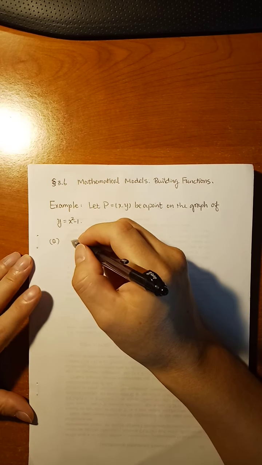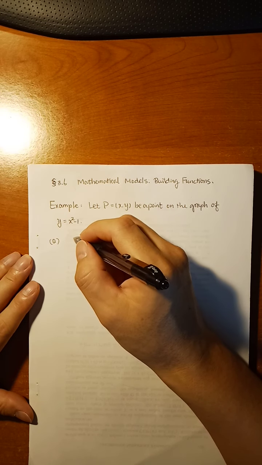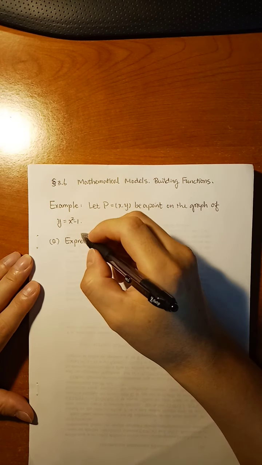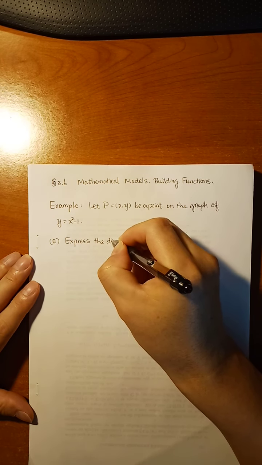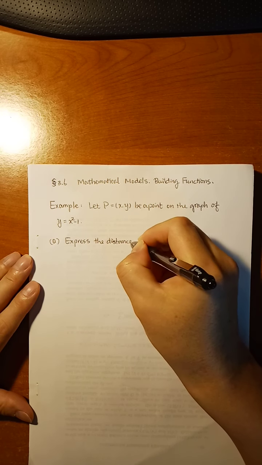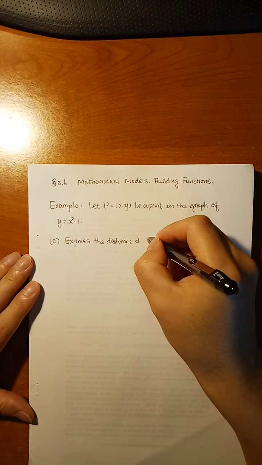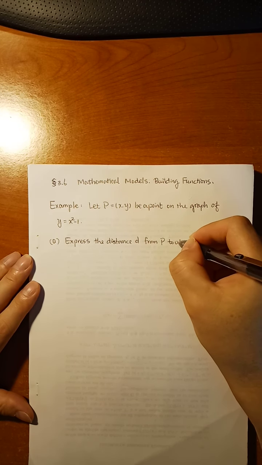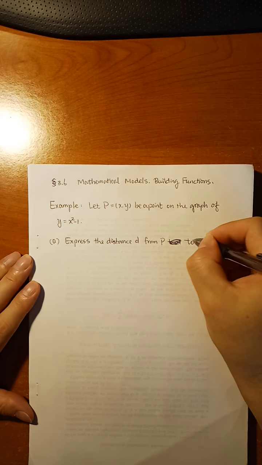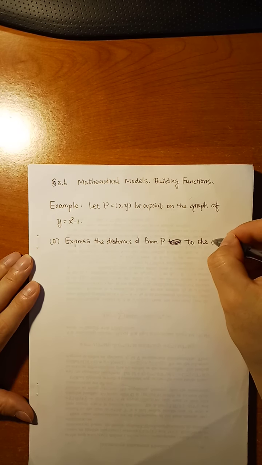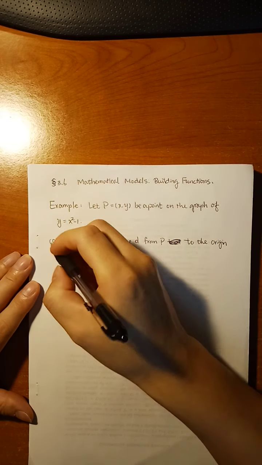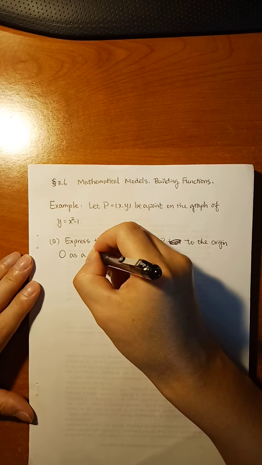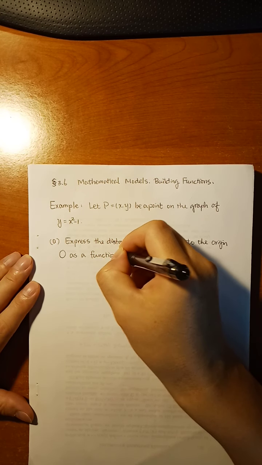First, express the distance d from P to the origin O as a function of x.